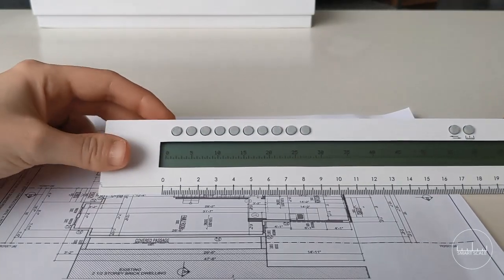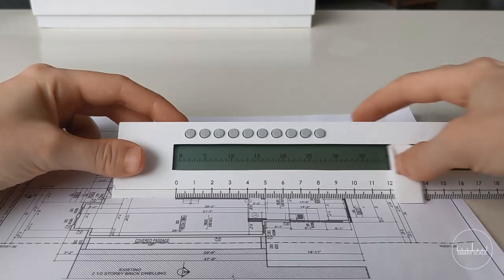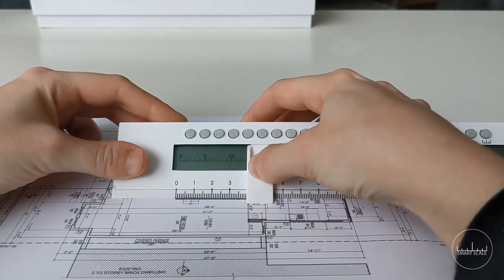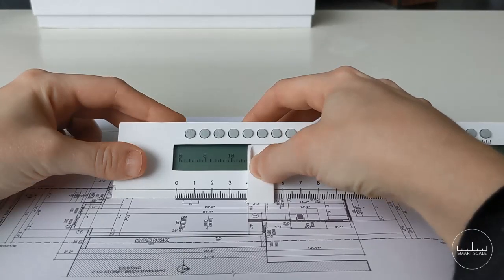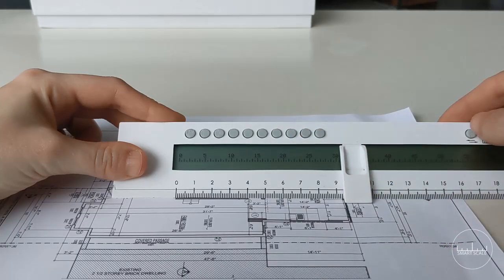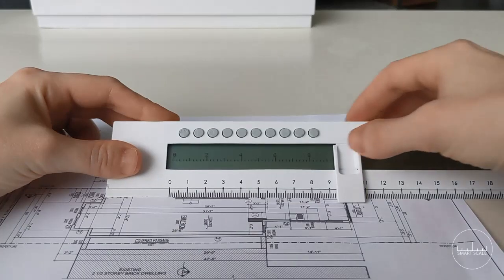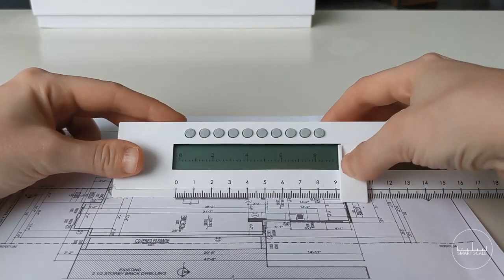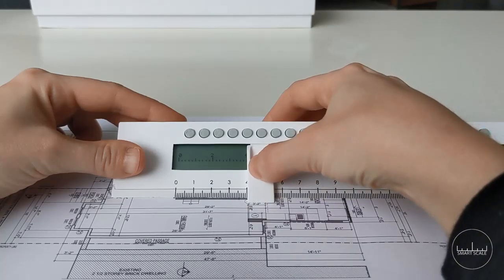Now I can see, for example, this stair wall that doesn't have any dimensions on it. I can line this up and see that it's 13 feet. If I want to see it in metric, I'll line it up again, and it just happens to be about 4 meters.